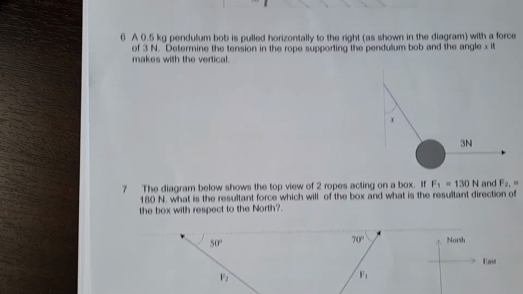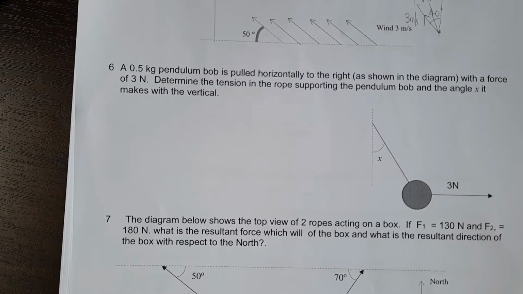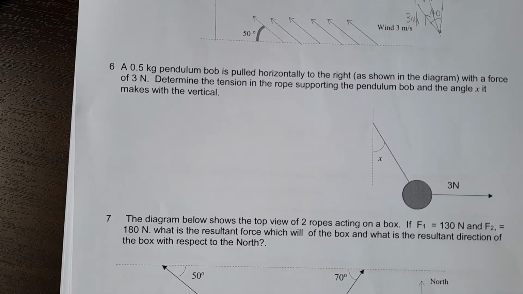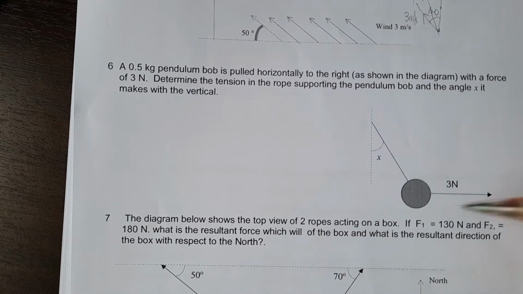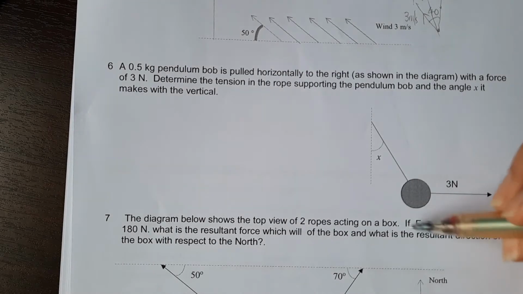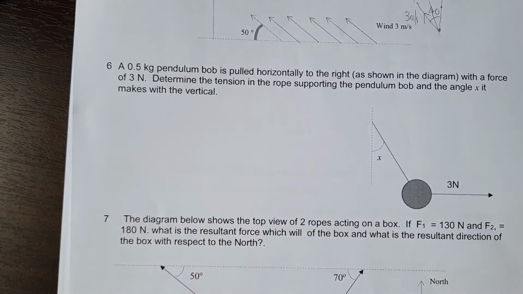Okay, now another example is this. Sometimes students stumble over this question. Again, you want to pause and read the question again, or look at your worksheet. So here you have a board. It's 0.5 kg, and it's being pulled by a 3 Newton force here.